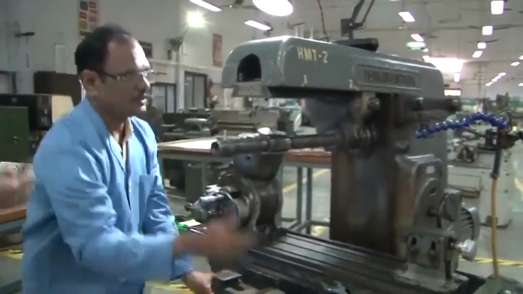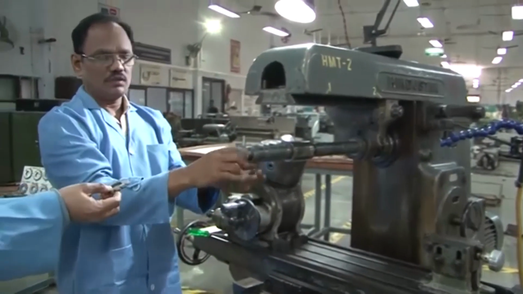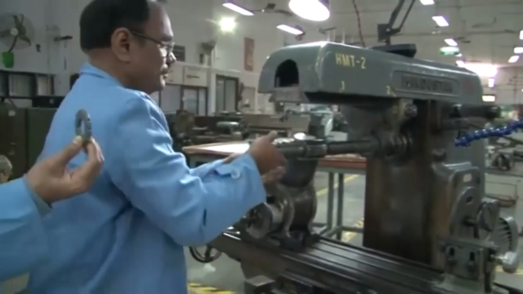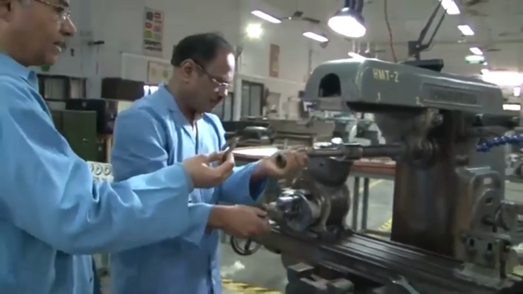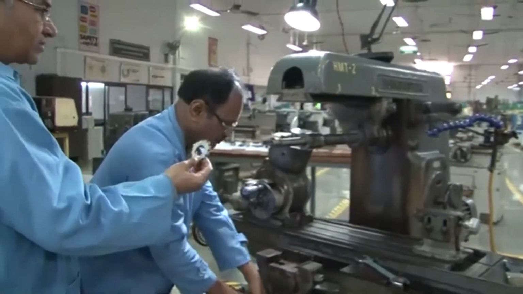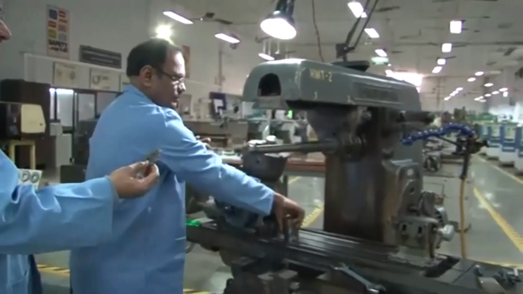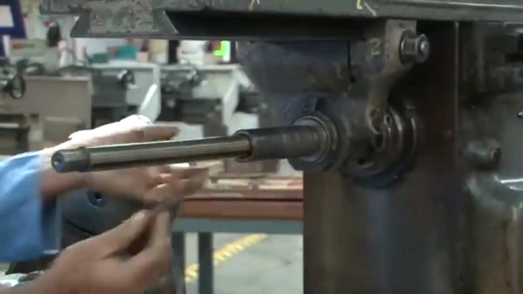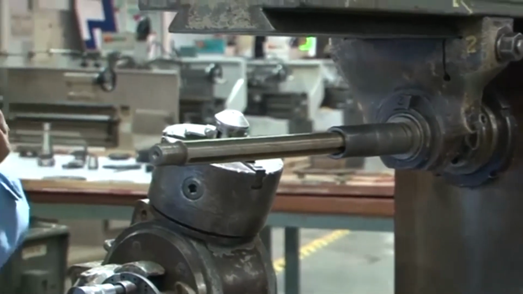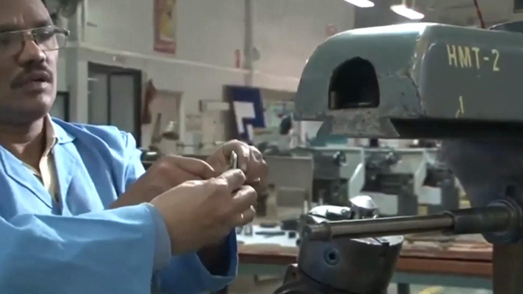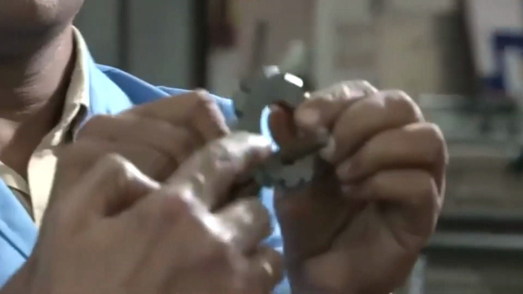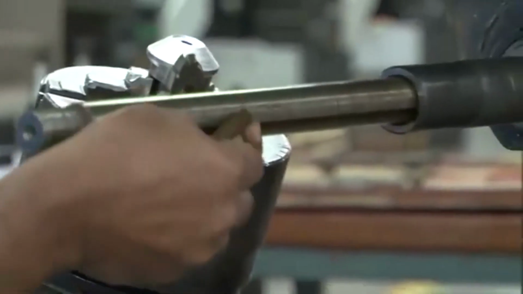Arbor support. Yeah, this is familiar to you because earlier also for the spur gear cutting, we have shown you the similar process, how this milling cutter has to be mounted. These are the spacers, they are being removed from the arbor. Yeah, so then with the help of the key, and this is the key way. In this key way, the key has to be set, and half of that will be inserted in the keyhole of the arbor.